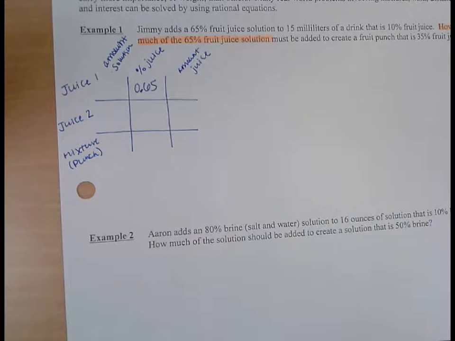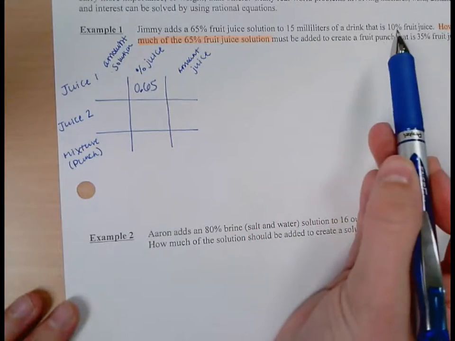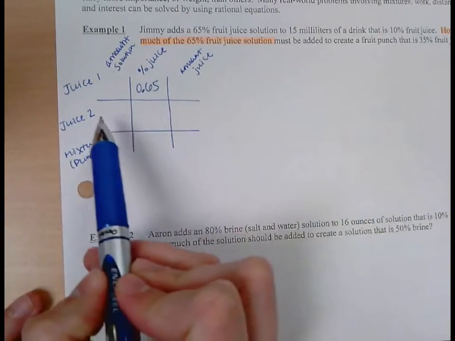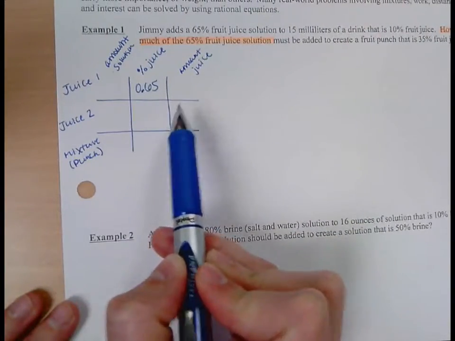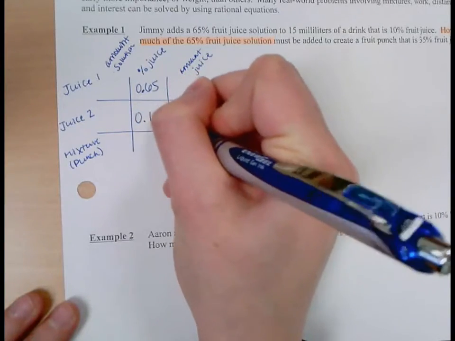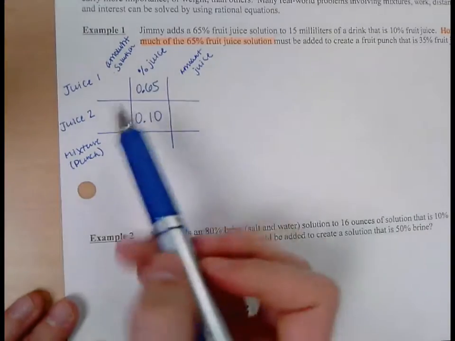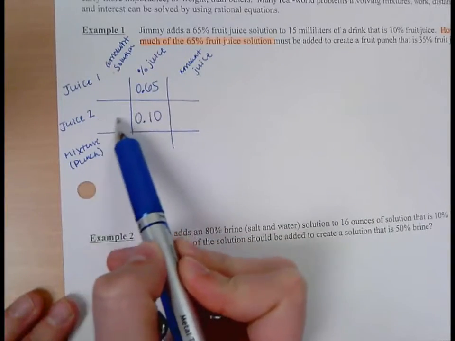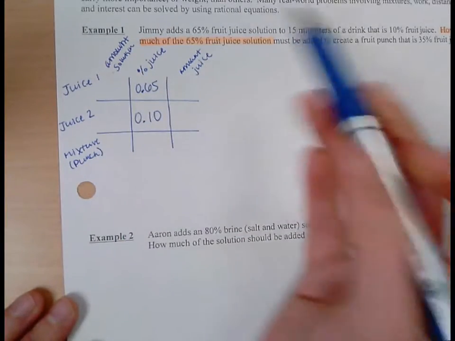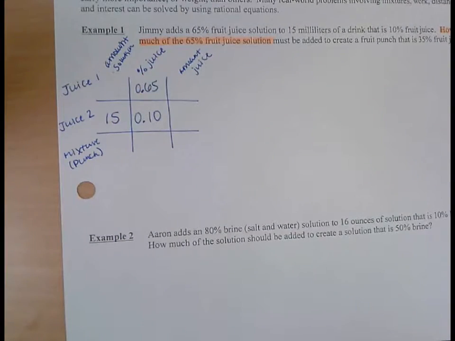And then that is being added to 15 milliliters of a drink that is 10% fruit juice. So juice 2 is going to be the 10% fruit juice solution, so I'm going to put 0.1, so 10% in the percent juice column. And I know the amount I have of that is 15 milliliters, so I'm going to put 15 in that first column for juice 2.